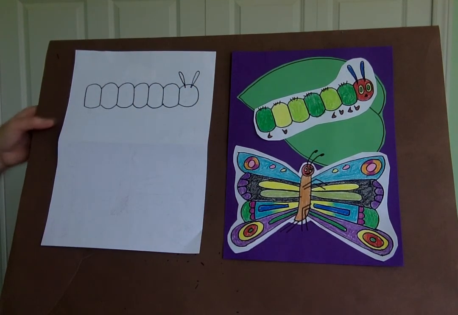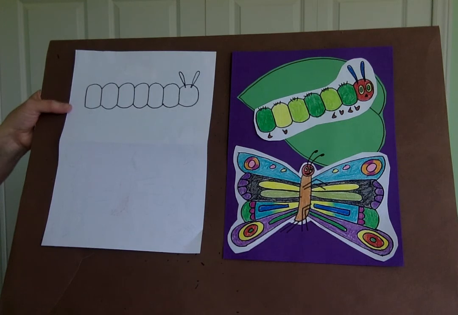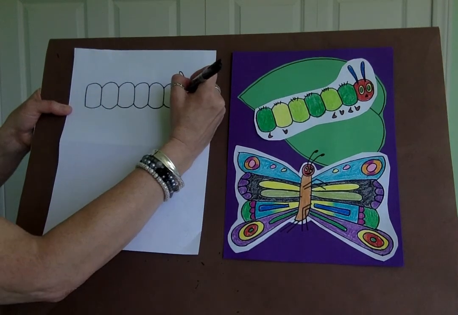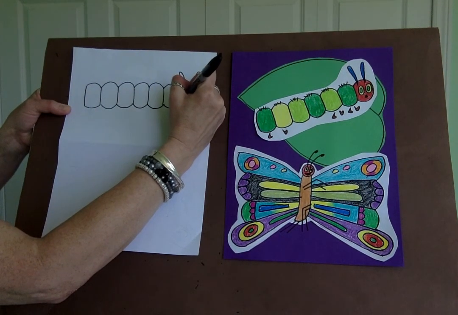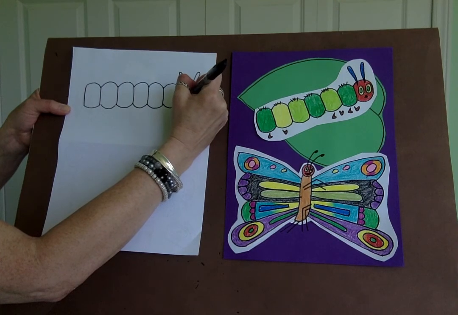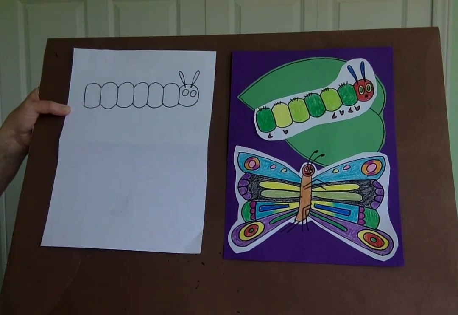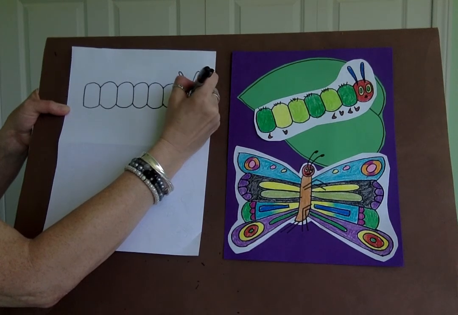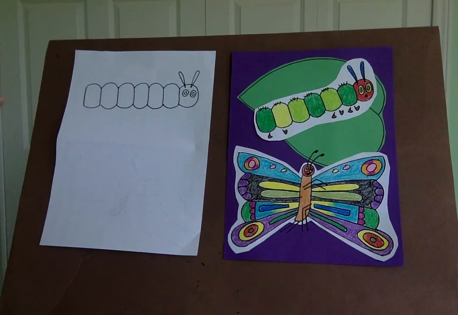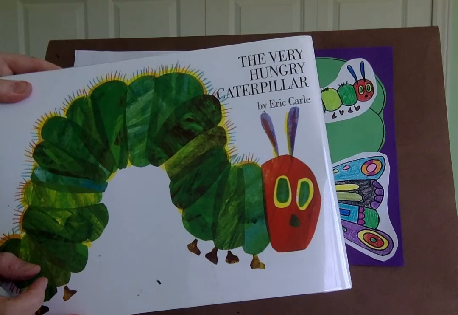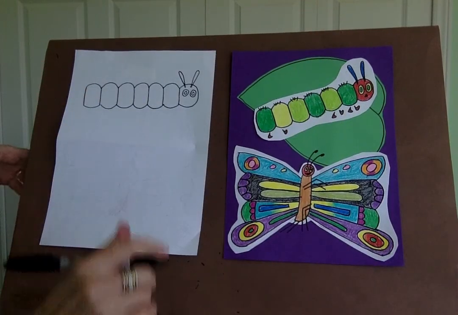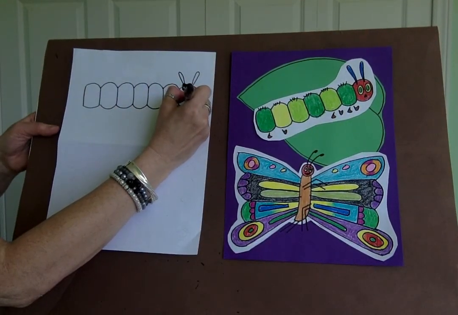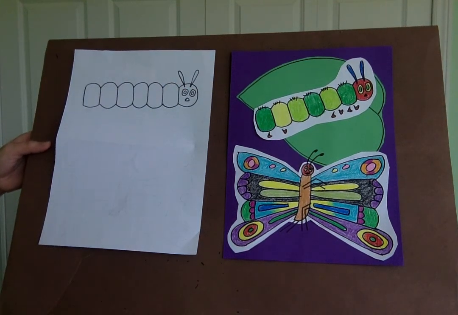Okay? Now the next step is to draw the caterpillar's eyes. These eyes are nice and big, and watch. We have 2 big ovals. Let's go inside with 2 smaller ovals. Okay, it's like that. And then his little mouth. I'm drawing what looks like a triangular shape, but without any points on it.